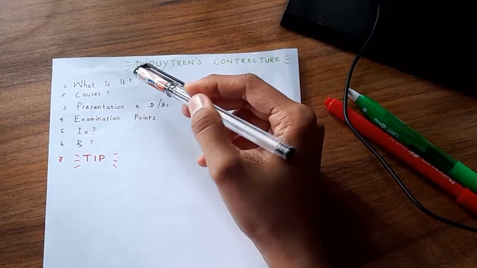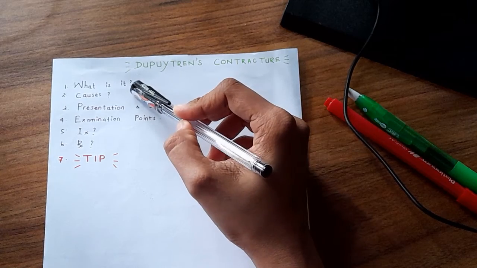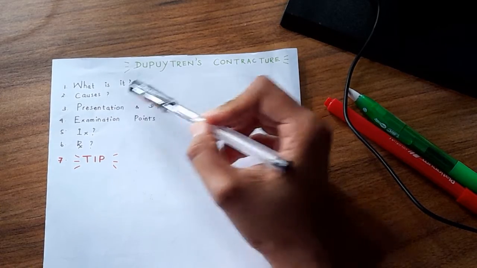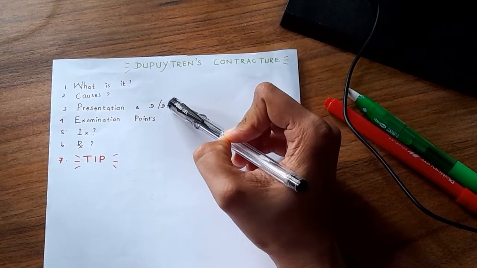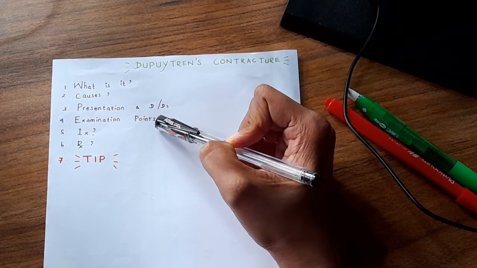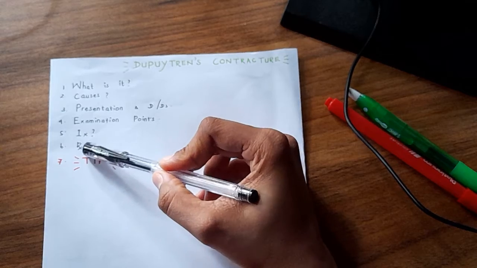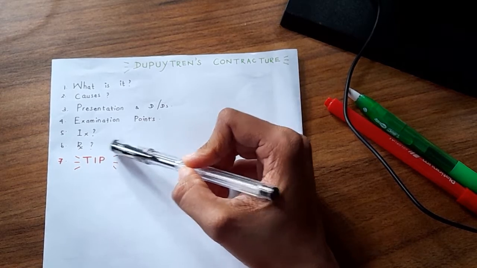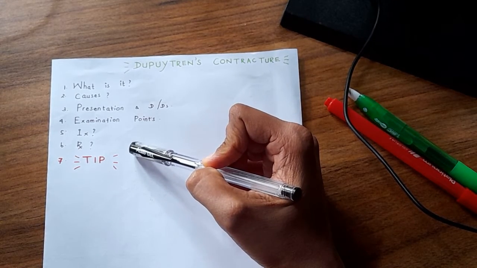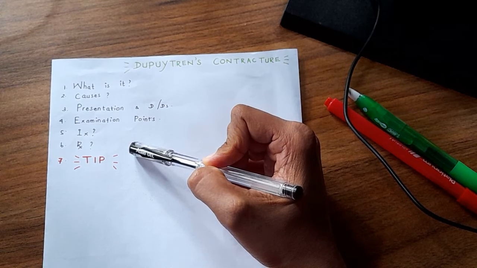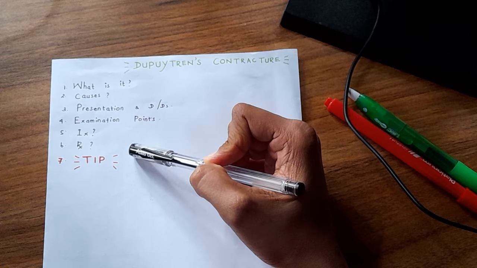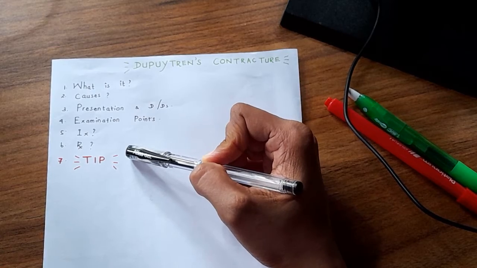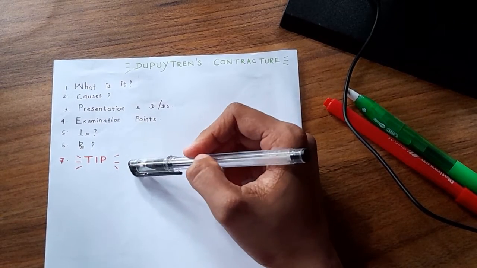So I'm going to discuss what Dupuytren contracture is, what the causes are for the development of this condition, how the patient presents, what the differential diagnoses are, what the examination points are that you have to know, whether there is an investigation to diagnose this condition, and what the treatment options are. And also at the end of the video I will share a study tip that I have learned recently through YouTube. It helped me to study topics that I usually don't like, so I thought it would be helpful to you all as well.